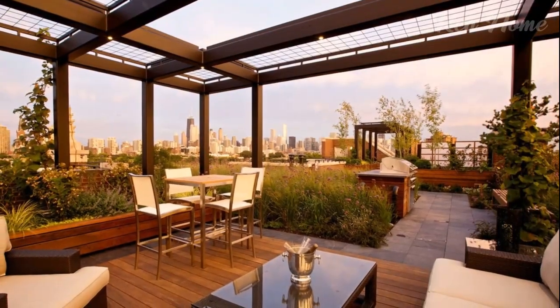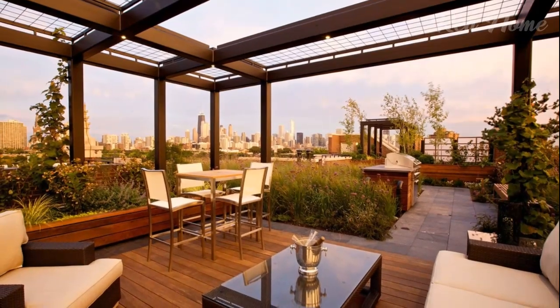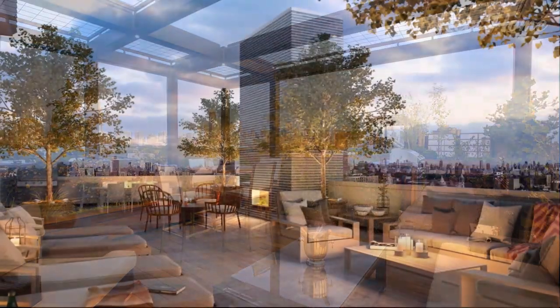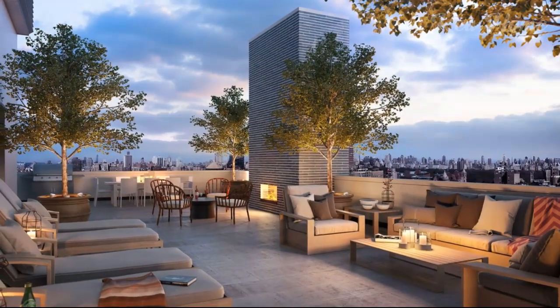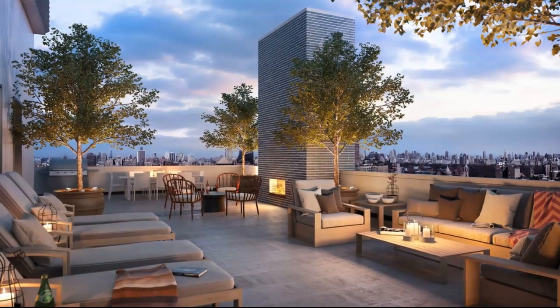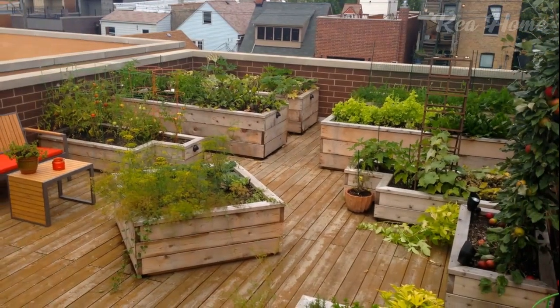Shed roofs. If you're looking for an even simpler roof design than gables, shed roofs could be the way to go. A shed roof is essentially a single sloping roof surface, higher on one side and descending downwards in a single panel. The straightforward single slope makes shed roofs very cost-effective for materials and labor.